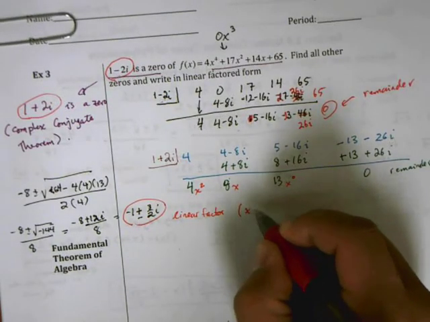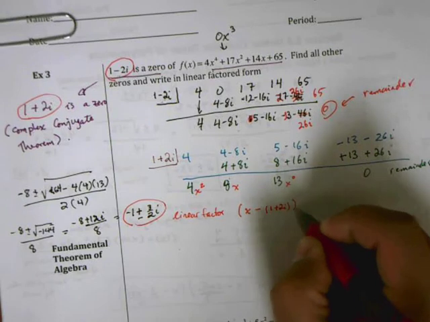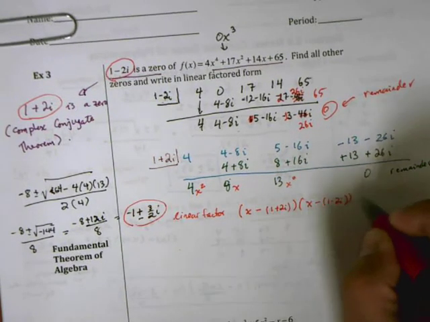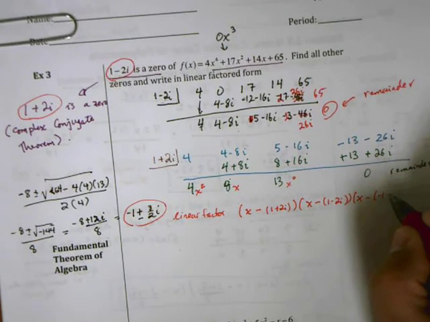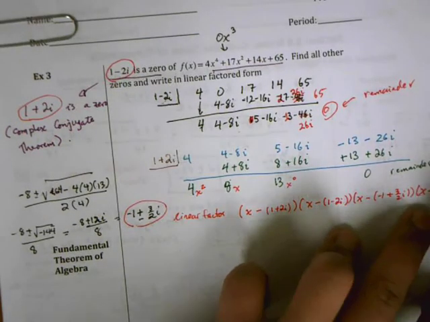This is going to be x minus 1 plus 2i times x minus 1 minus 2i times x minus negative 1 plus 3/2 i times x minus negative 1 minus 3/2 i.